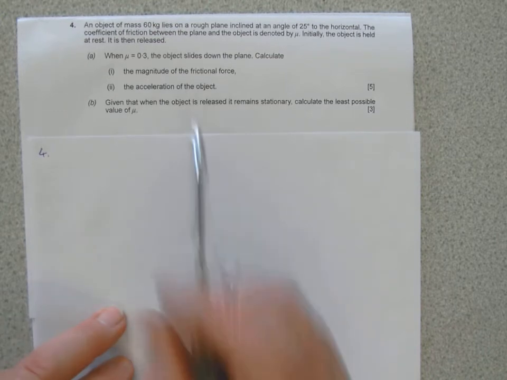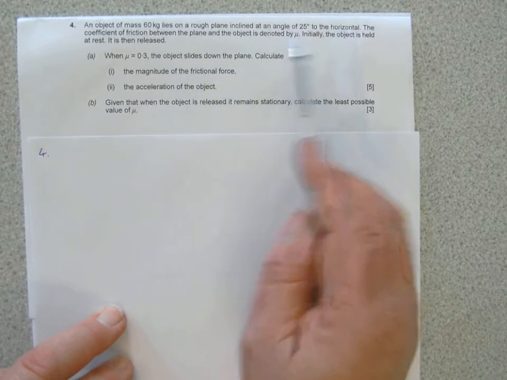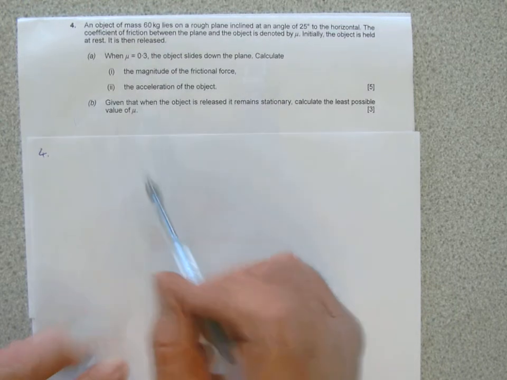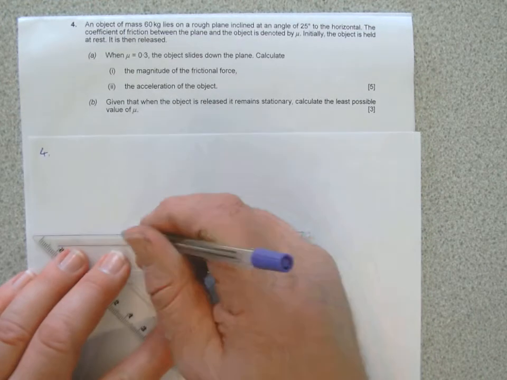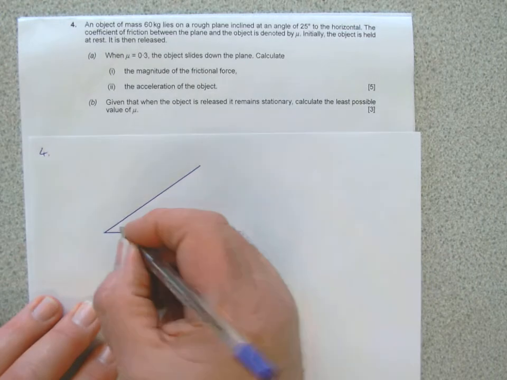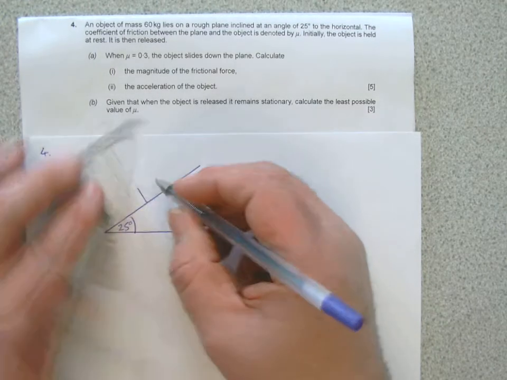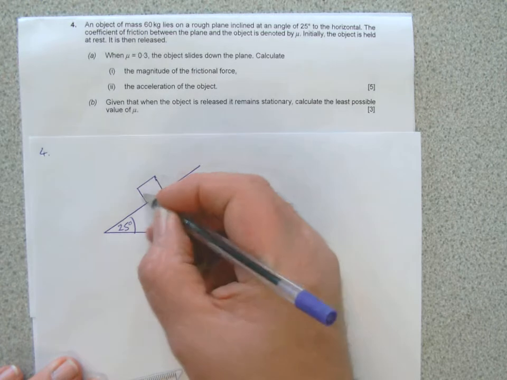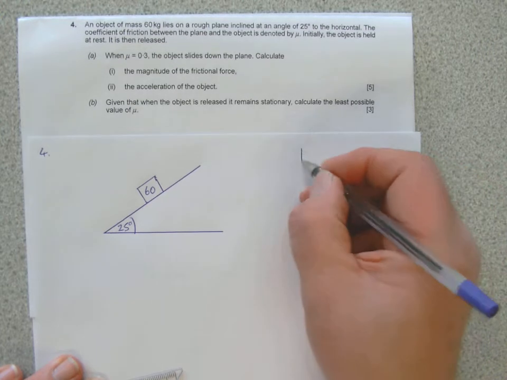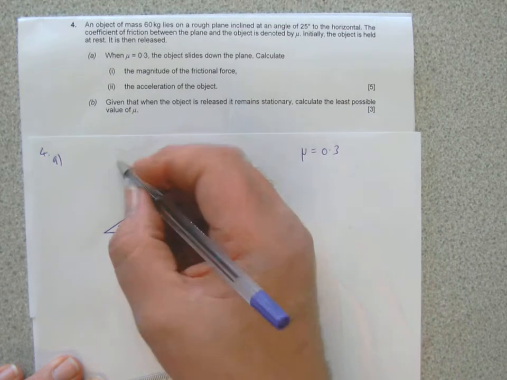Okay, question 4. So we've got a mass on a rough plane, angle of 25 degrees to the horizontal. Mu is mu, hold it at rest, let it go, and it slides down. Okay, so we need our force diagram. Inclined plane at 25 degrees, object of mass 60 on that. Mu for part A is 0.3 and it's sliding down the plane.